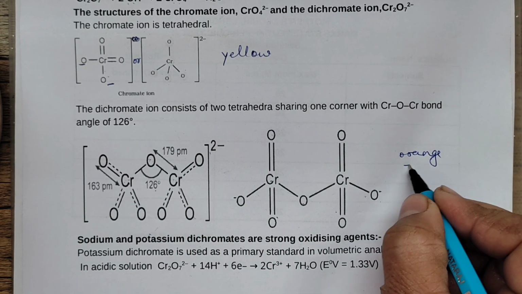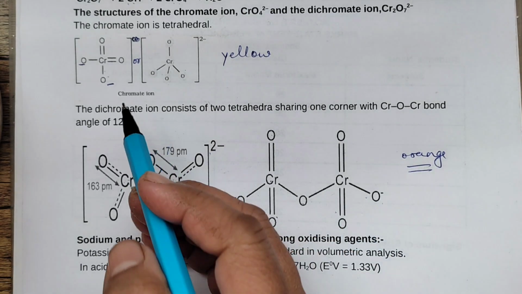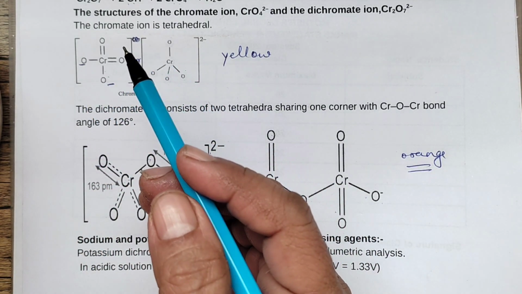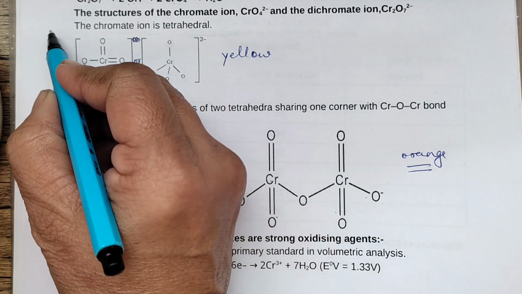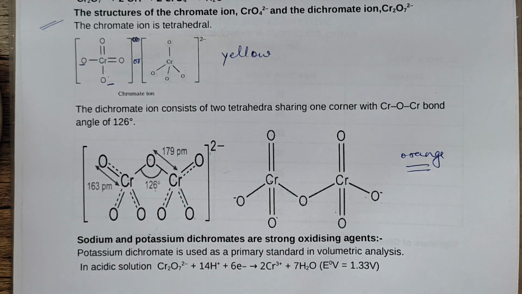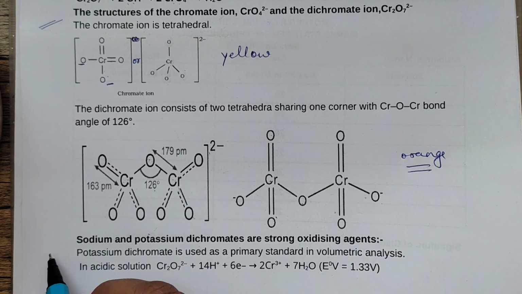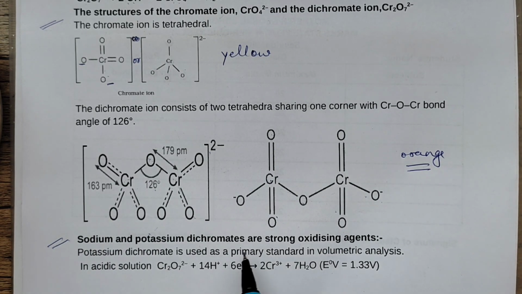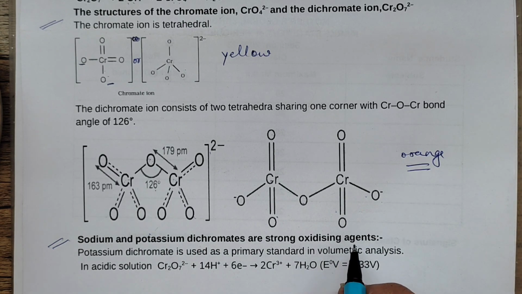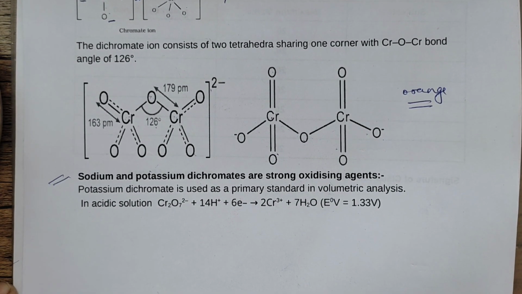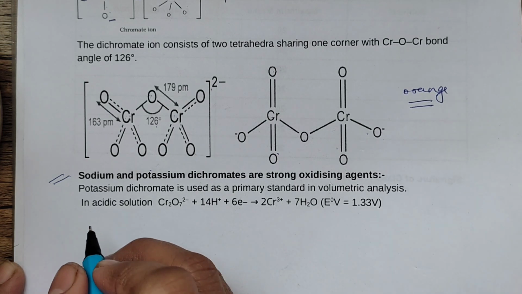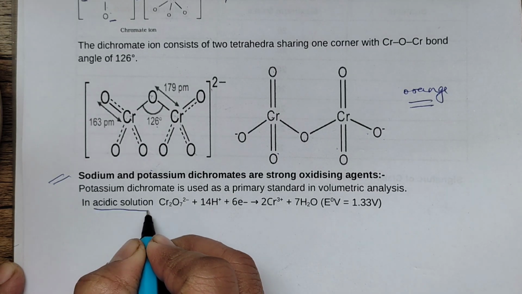Got it? So this is about structures. We have done 3 topics so far. One was the uses, then we did preparation, then interconvertible nature, and now the fourth one was the structural aspect. The next topic which we are covering is the oxidizing agent. So this is sodium or potassium dichromate. They are very good oxidizing agents. The reason I already told you why they are good oxidizing agents, and they are also used in volumetric analysis, that is in titrations. Now you have only one type, that is in acidic medium.